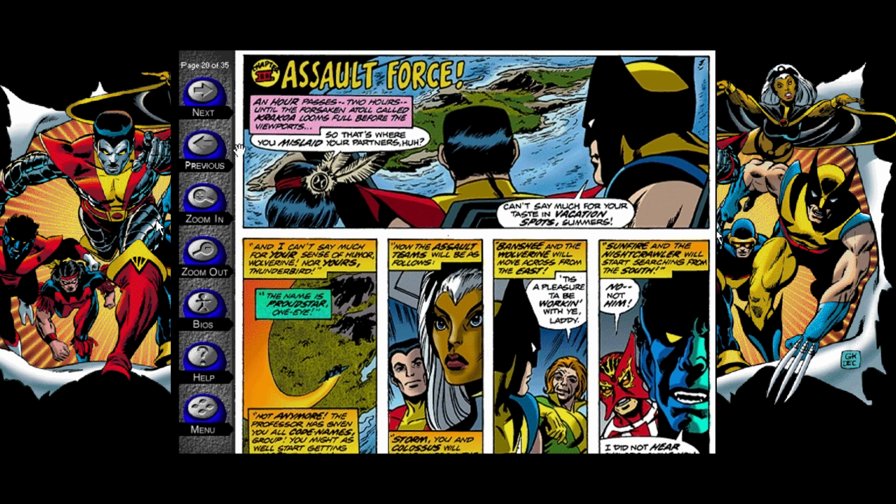Chapter 3: Assault Force. Now called by their code names, the new X-Men, Storm, Colossus, Banshee, Wolverine, Sunfire, Nightcrawler, and Thunderbird drop down to the island of Krakoa, ready to face its mutant menace.